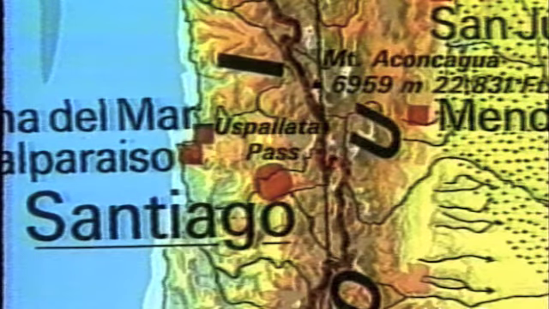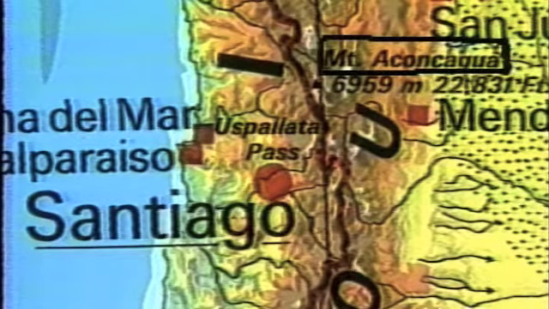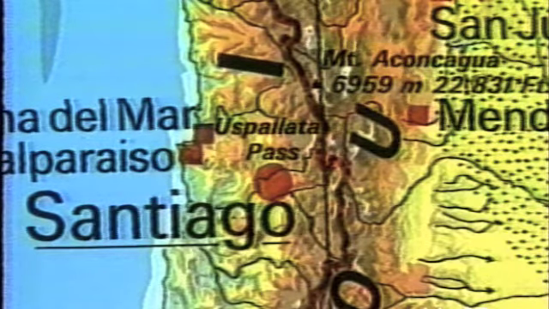What is the name of the mountain located near the Argentina-Chile border near Santiago, Chile? Yes, it is Mount Aconcagua. It is the highest mountain on this continent. Sometimes the elevations of these peaks are written on the map. How high is Mount Aconcagua? If you have said over 22,000 feet, you are correct.